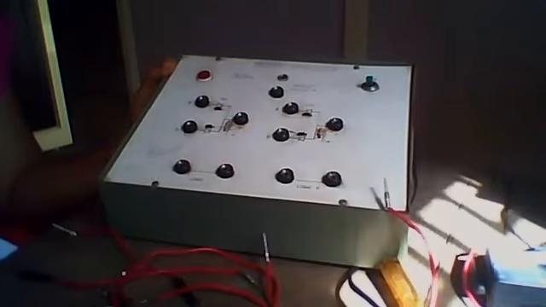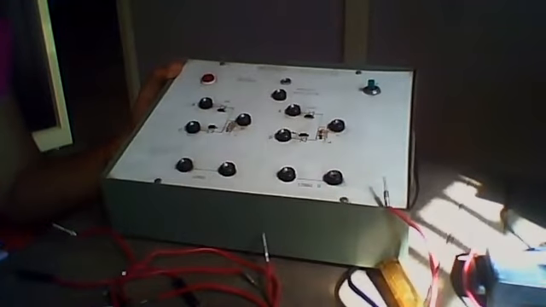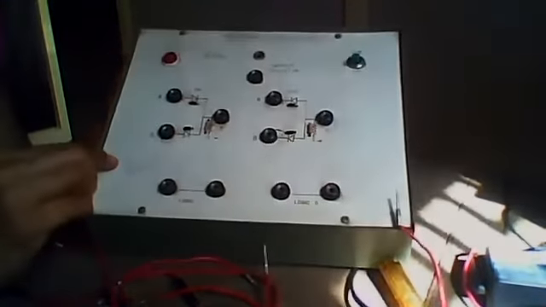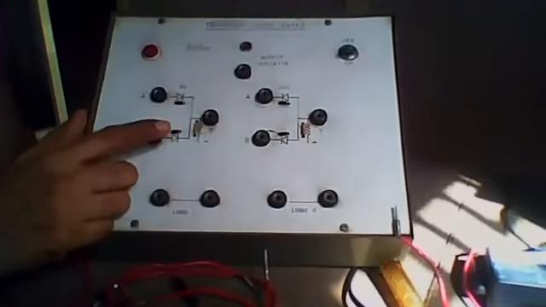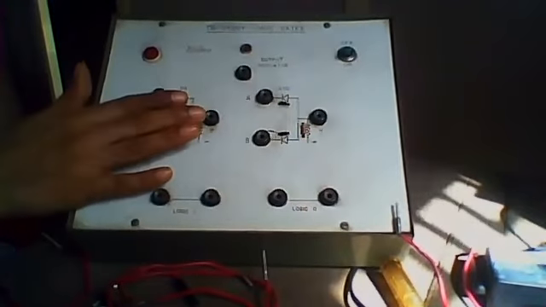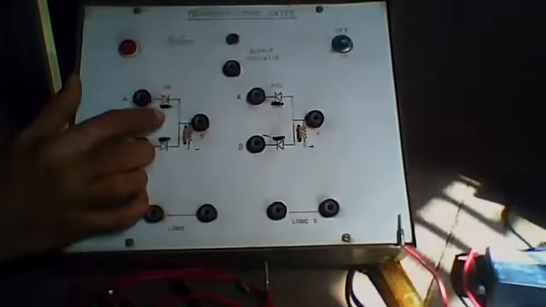Good afternoon. We are going to study logic gate construction, OR gate construction and AND gate construction, by using diodes. Here you can see the first one. We are going to study OR gate construction. This one is OR gate construction.